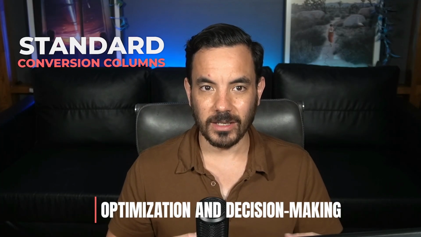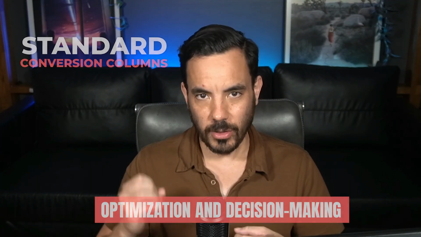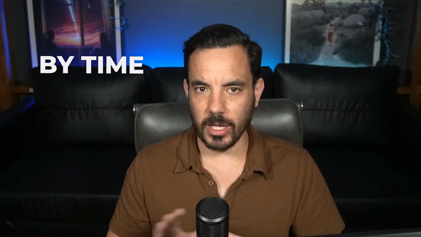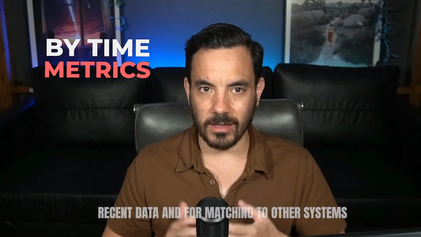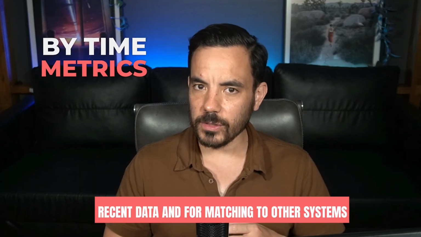So in short, use standard conversion columns for optimization and decision making because they tell you when Google drove the result. But use by time metrics for recent data and for matching to other systems. Both views are valuable, but they serve different purposes. You just need to know when to use each one.